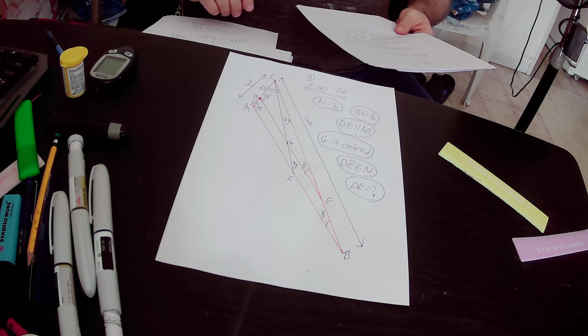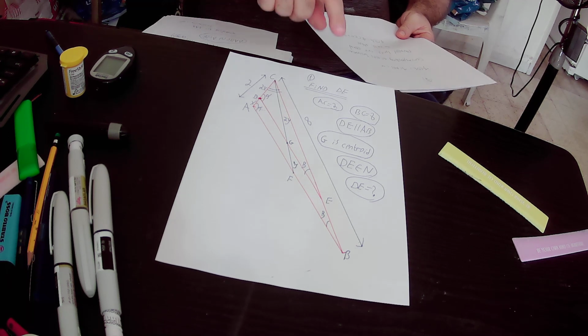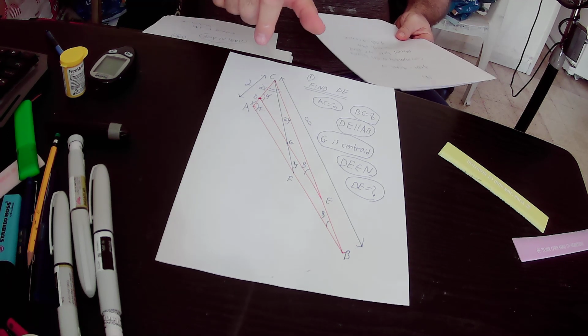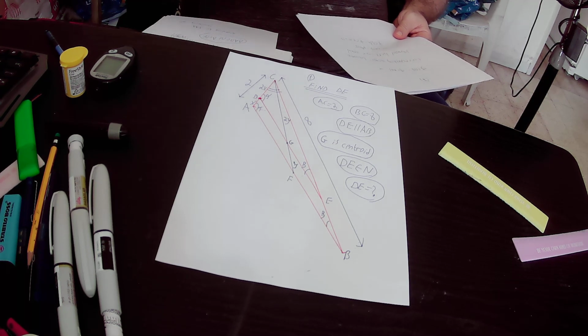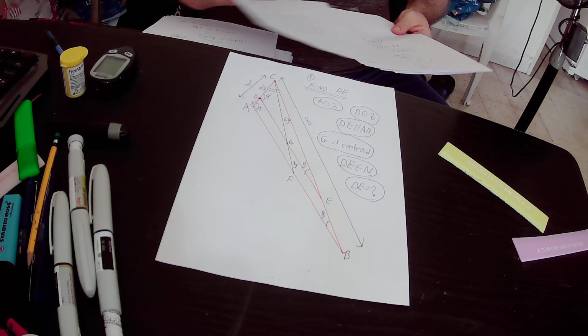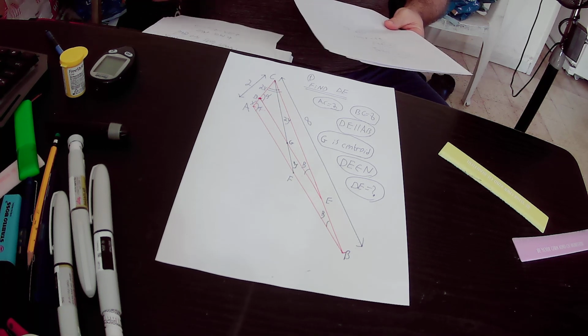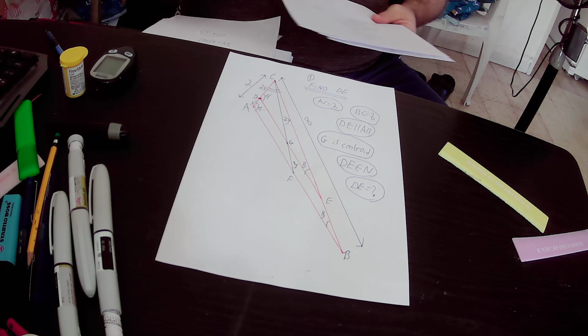And we also know that DE, the size of DE, belongs to the natural numbers, and we want to find out the size of DE.